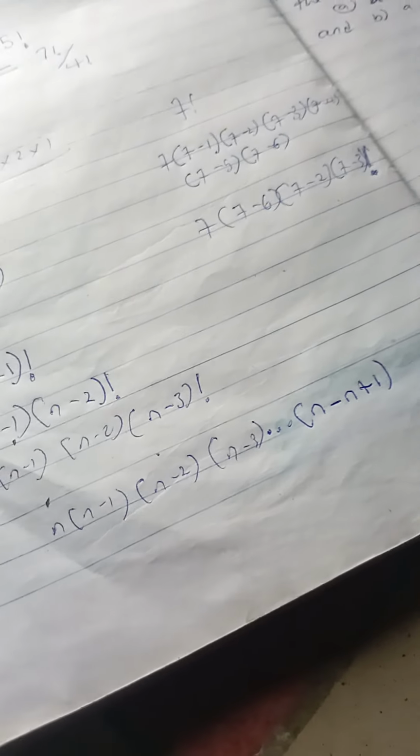You know, the last number must be 1. So if I subtract n minus n, it will remain 0, then this 1. So multiply n into n minus 1 times n minus 2 times n minus 3 times whatever is in the middle. I just keep that. So the last number will be n minus n plus 1. So the last number is going to end with something like this. So that's that for that.